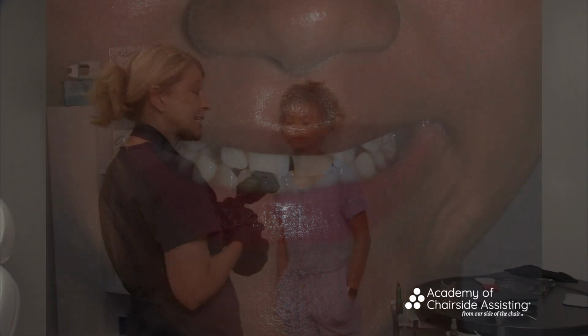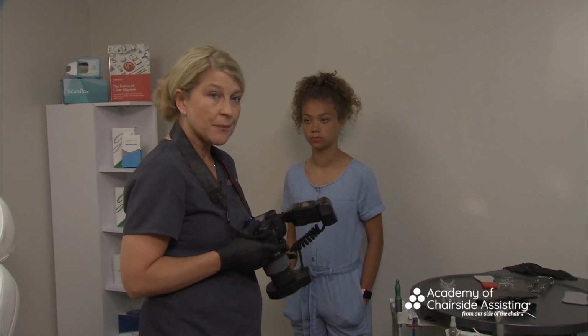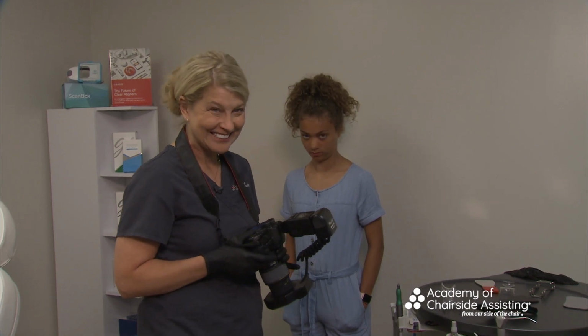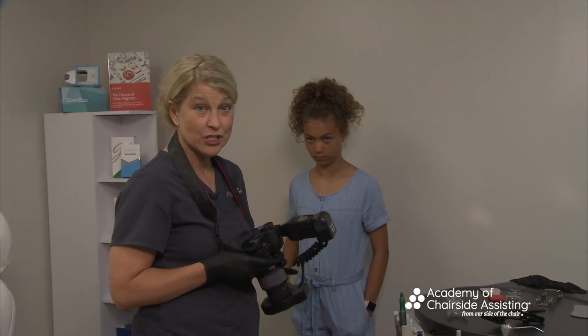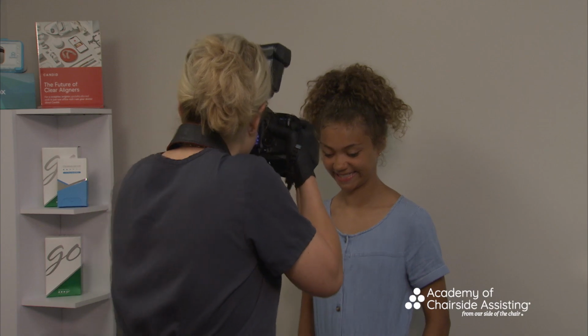So the next photo that I'm going to take is a tip down. We'll talk again more about that in the lab communication. But the tip down is where the patient actually brings their head down and they smile really big, because we're looking at the relationship of those incisal edges to the lip. So even though we're not going to do any aesthetics on Kylie, I'm going to take the photo anyway just for demonstration. So Kylie, I want you to tip your head down and I want you to give me a really big smile.